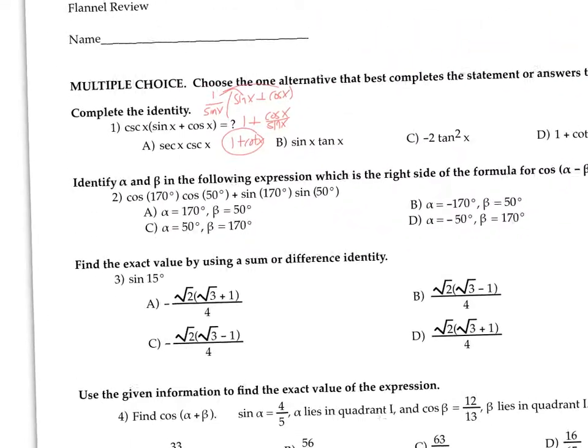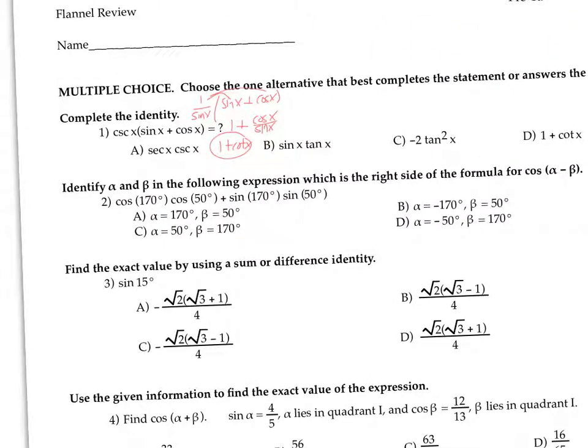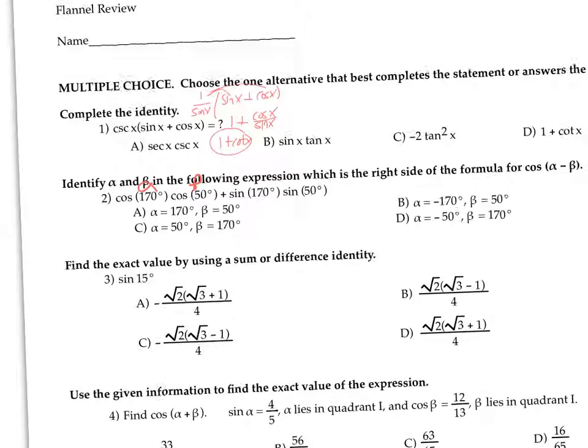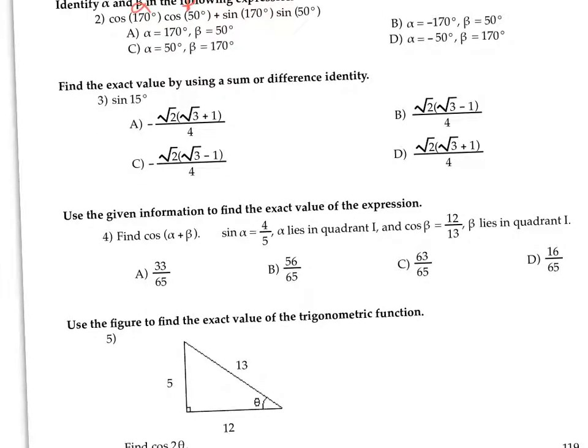Moving on to our next problem. We've got some sum and difference identities, and here we have to identify the alpha and beta in this problem. We have an expanded form, and we just got to figure out which one goes with which. Kind of a straightforward problem, so that's it.